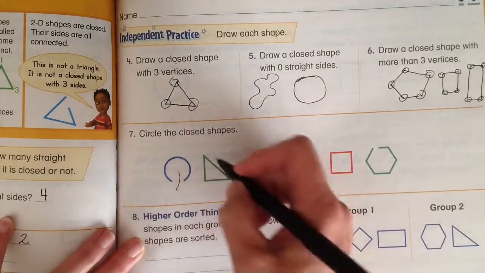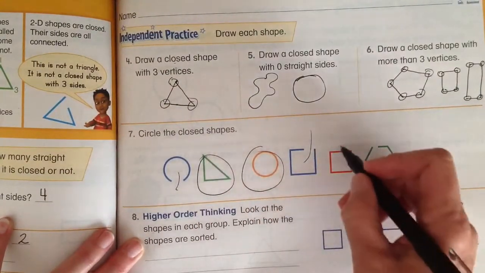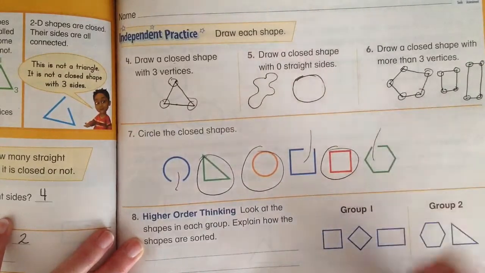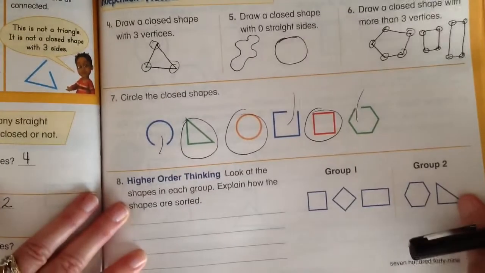Number 7, circle the closed shape. Well, that one's not closed. This one is closed. That one's not closed. That one's closed. That one's not closed. So these 3 are closed.